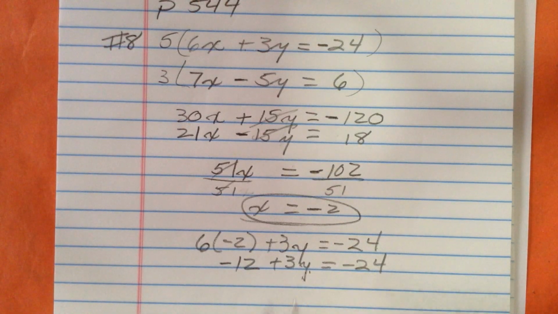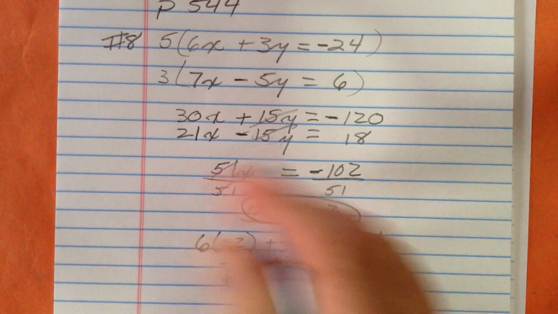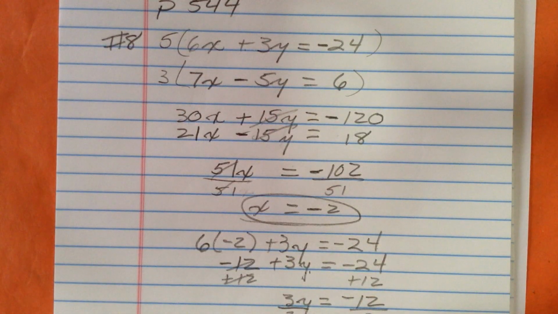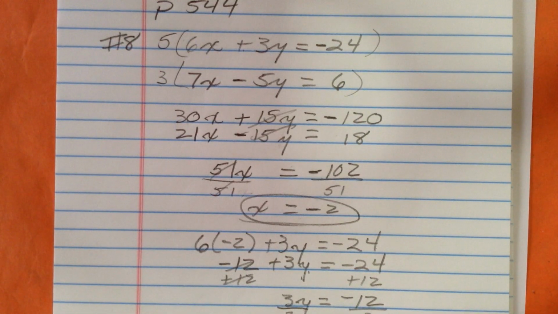So now isolate the y. So positive 12, positive 12. So that eliminates them, and I end up with 3y equals negative 12. Then 3 times something equals negative 12, well, negative 4, but stay with the opposites. Now you can see why the lessons before are so important. Kind of the base behind algebra. Negative 4.